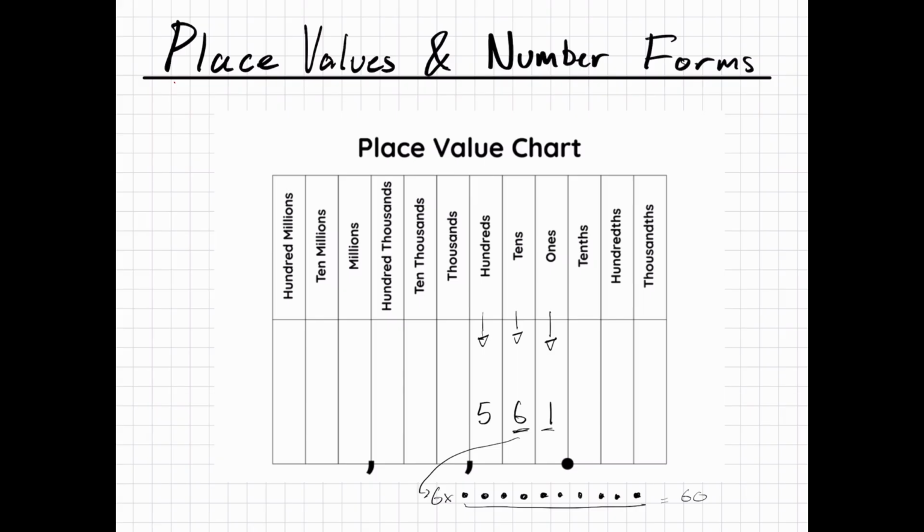This 1 is in the ones place, and what that means is it's just a leftover extra marble. So it's just 1 extra marble. Now, what is this 5 talking about? This 5 is in the hundreds place. So what that means is I would have to draw 100 marbles, 5 sets of 100 marbles. Okay? So what this is saying is 561 can actually be thought of as 5 hundreds, 6 tens, and 1 one.